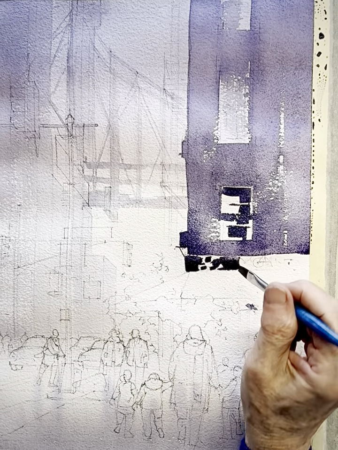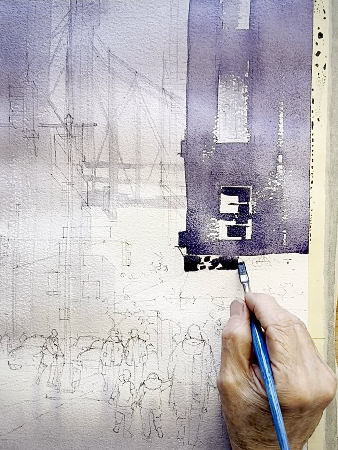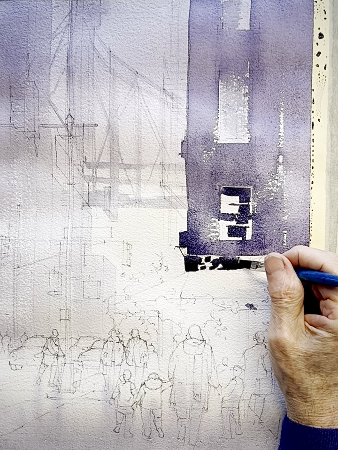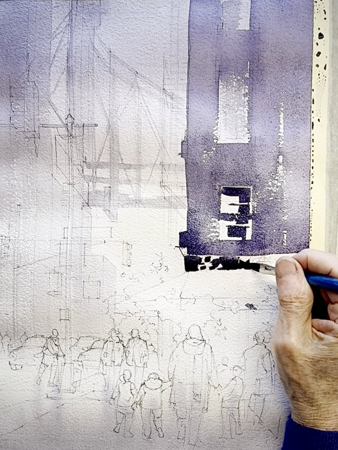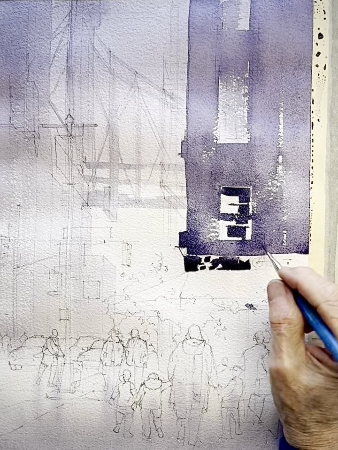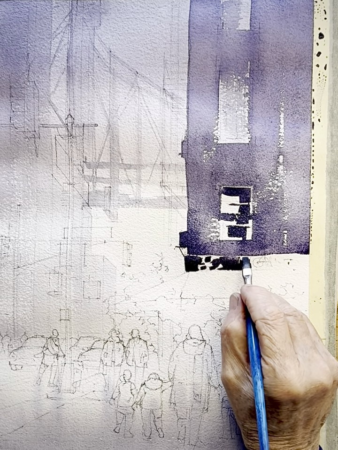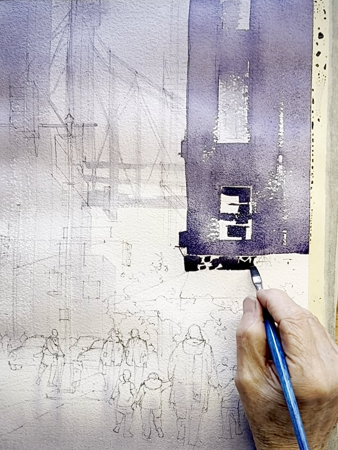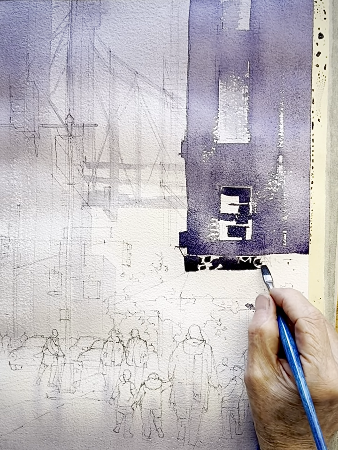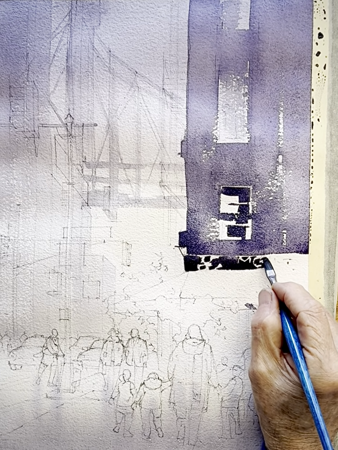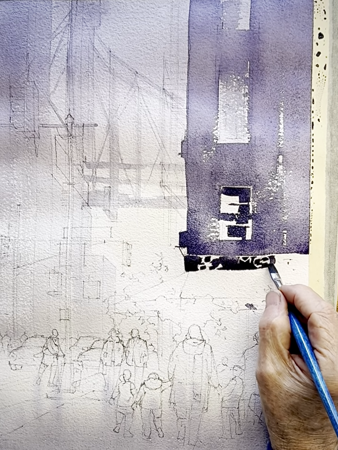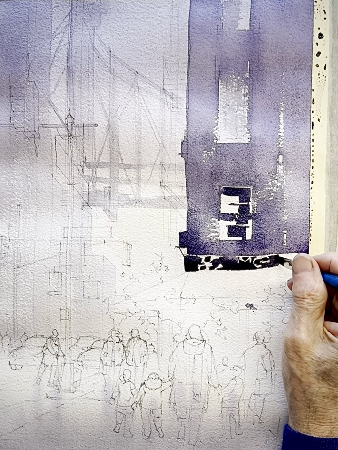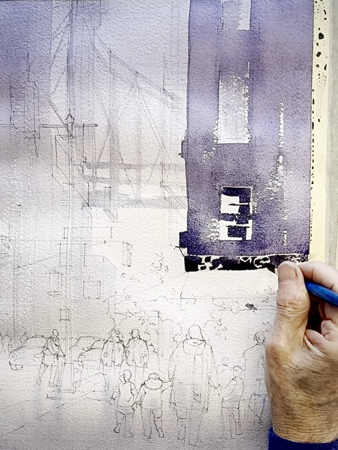So here I'm using, again, the flat small brush, almost no water, and I'm using a color that I just never use, actual black pigment. Fairly opaque, a little bit of water, of course, to get it to flow, but it's generally almost out of the tube.